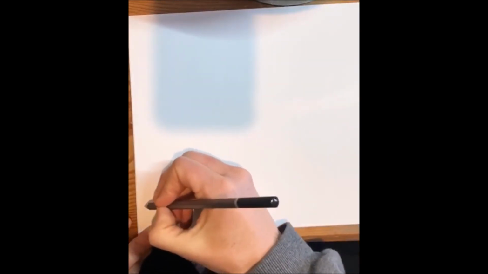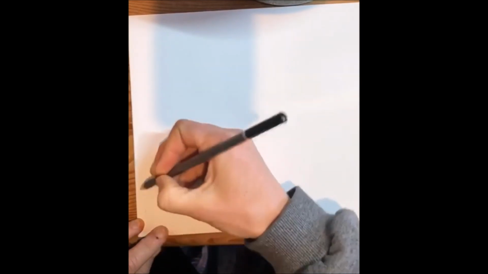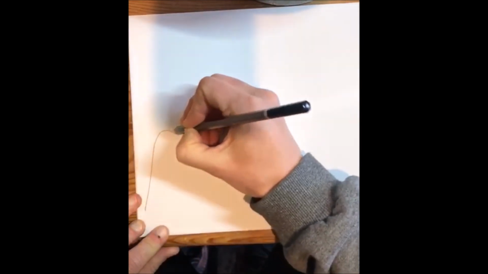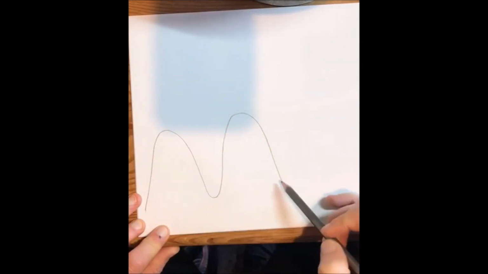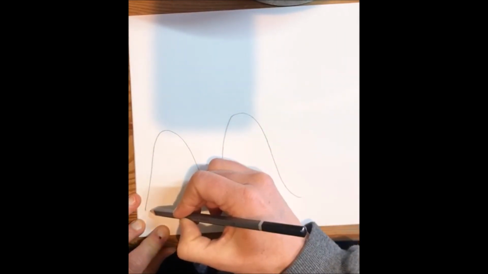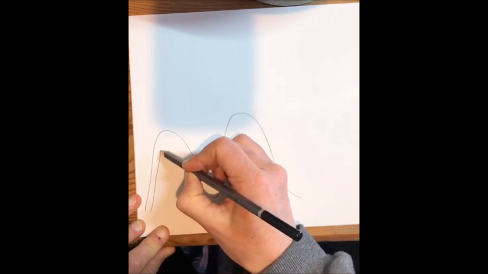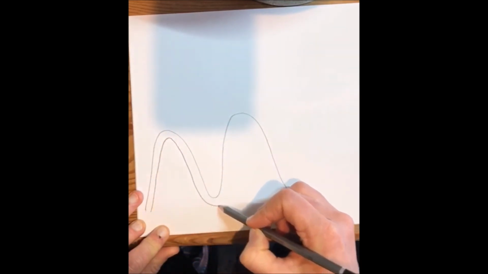Okay, so we're going to start off. Today we're focusing on the background and the foregrounds. We've got two parts to it. Let's go. The first one I'm going to do is a roller coaster, because I love roller coasters and I hate roller coasters. So I'm doing a wiggly line. Two hills, and then I'm going to copy that next to it again. And this is going to be the track.